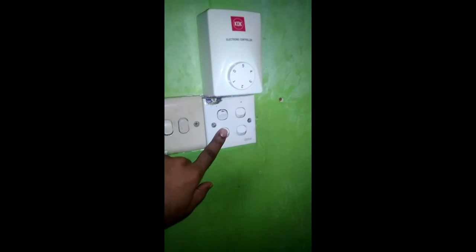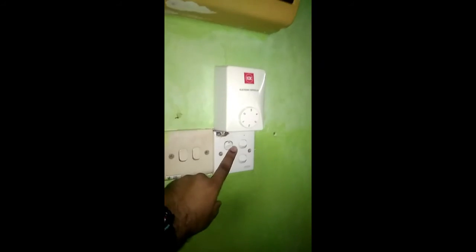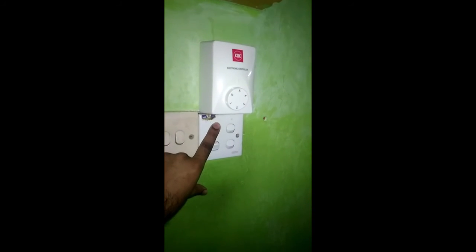The fan is on. If I switch this open, the pendant floor light will be on. That's the light. I turn off the light first, then I switch off the light again.